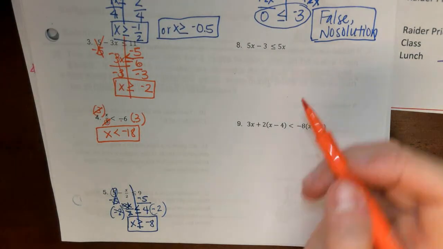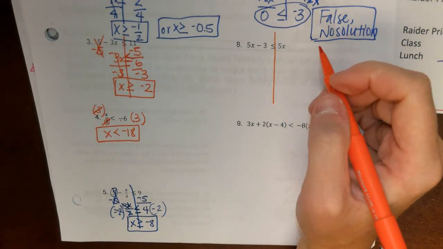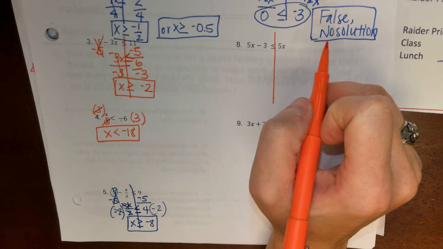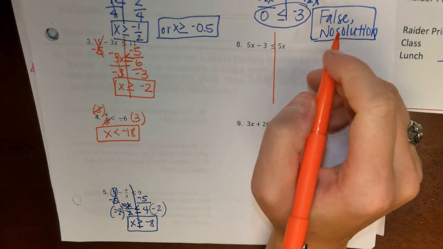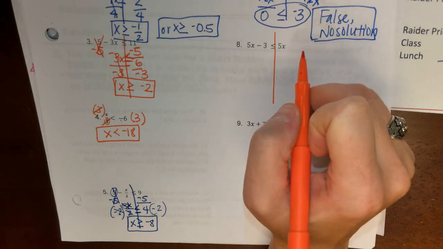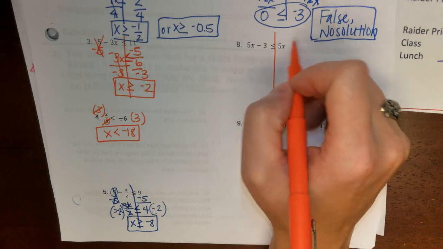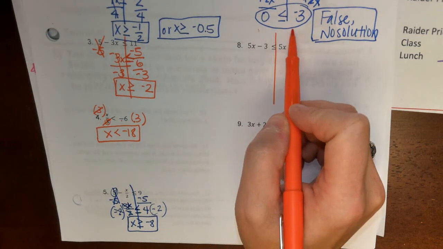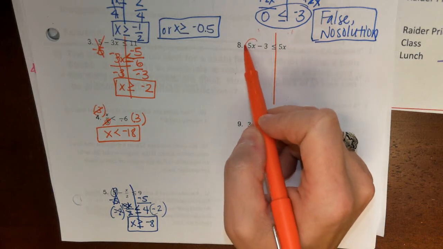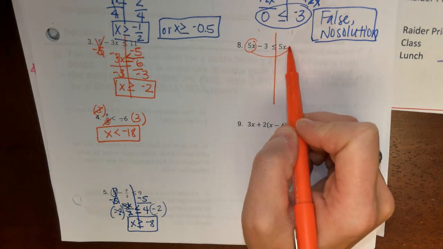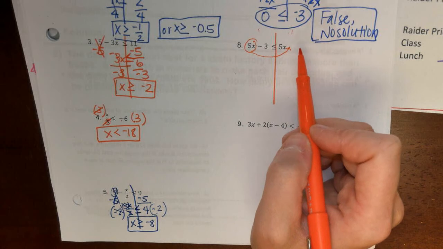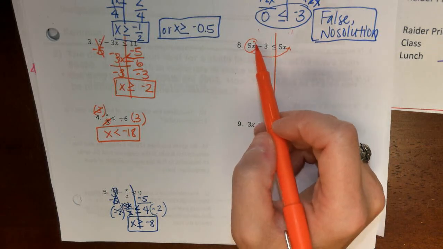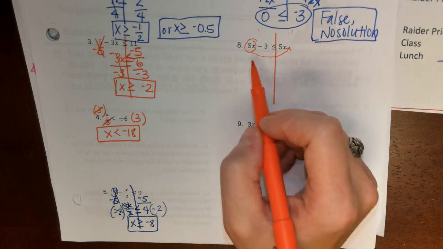Let's look at number 8. On number 8, because there's no numbers over here, I know normally we put our x's over here and our numbers here, but if we just move this number over here, then that's an easy move. And then we're left with just numbers on one side and letters on the other.